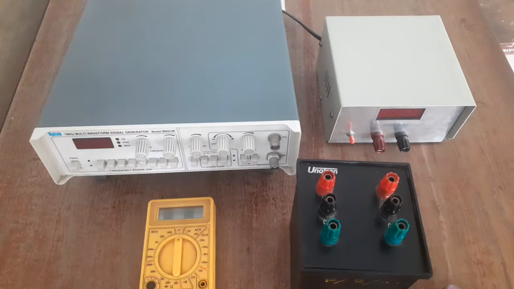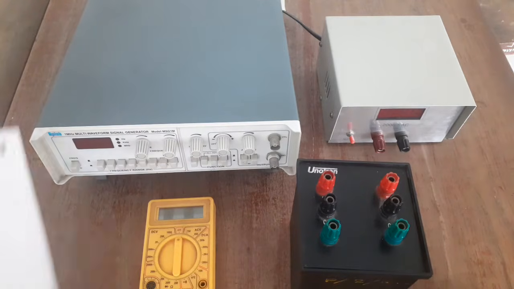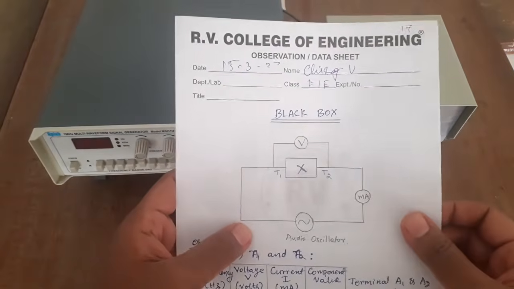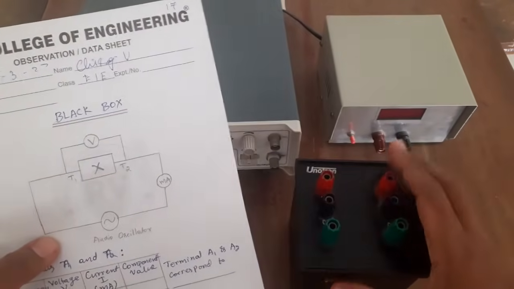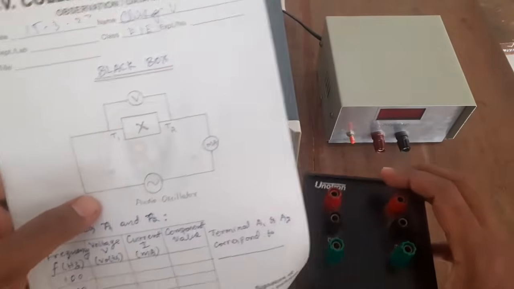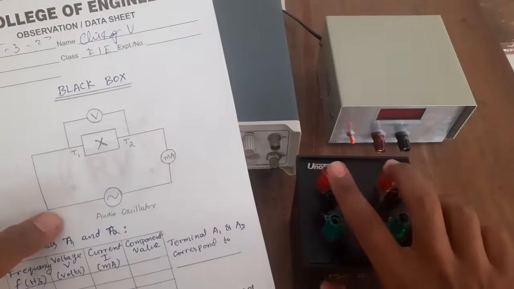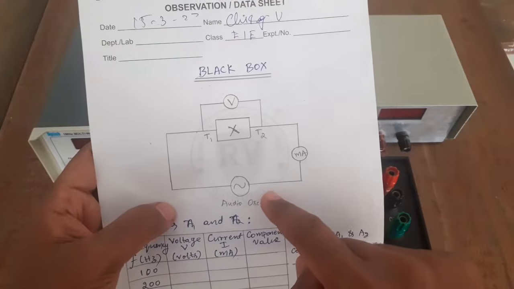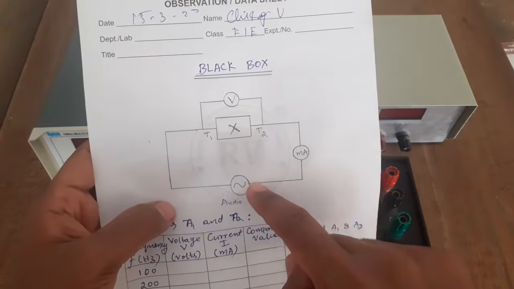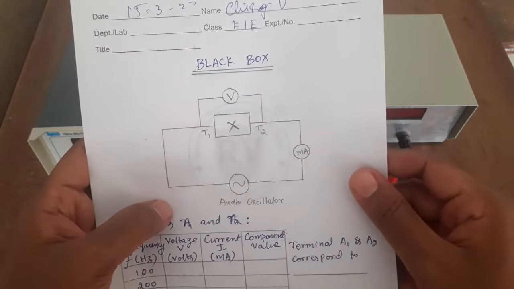The circuit diagram for this experiment is as follows, this one. Here this X represents the unknown component, one of these, and the terminals of these two are written here. This is the audio oscillator, which generates AC signals for us.